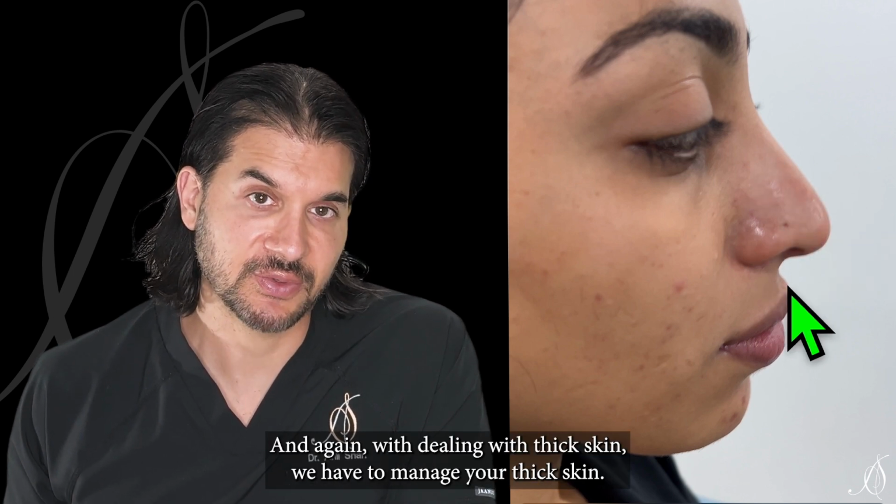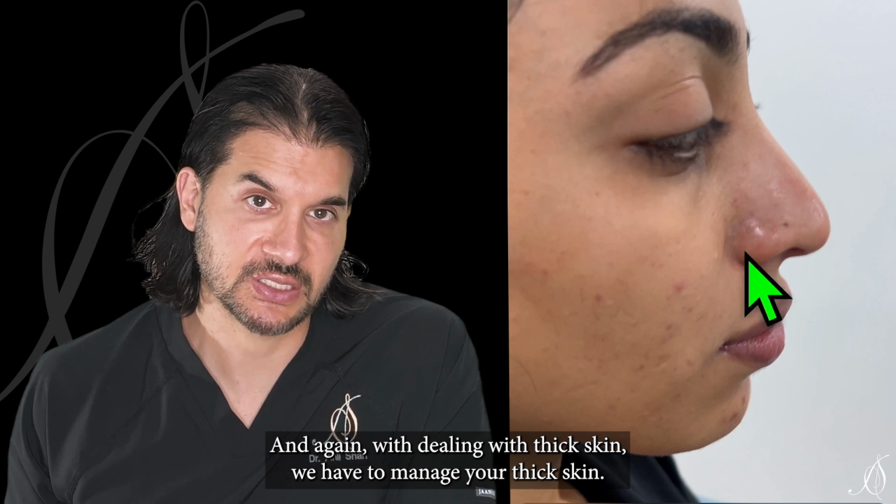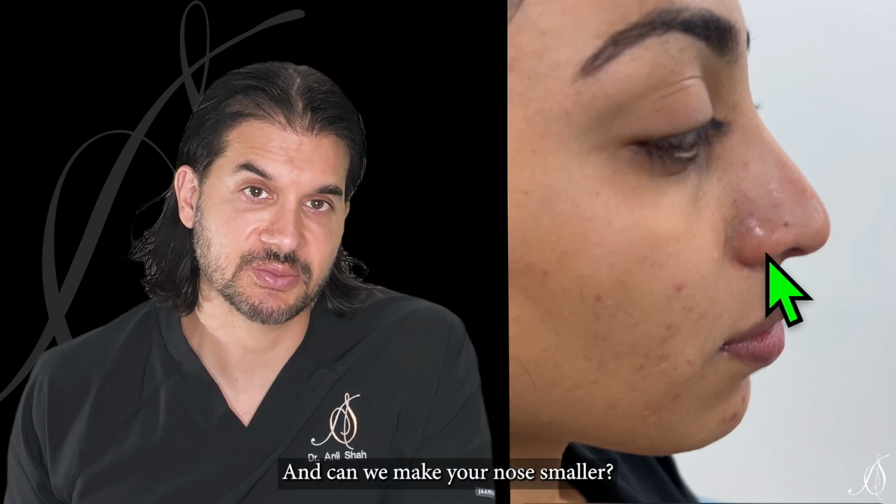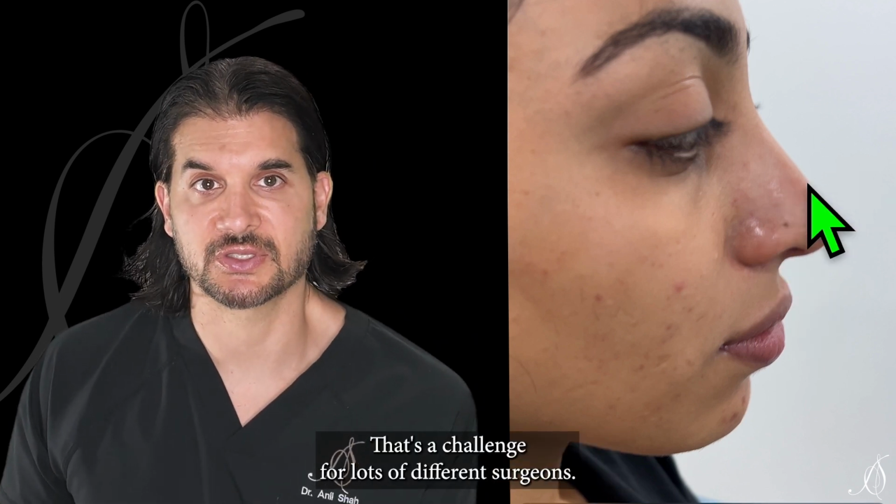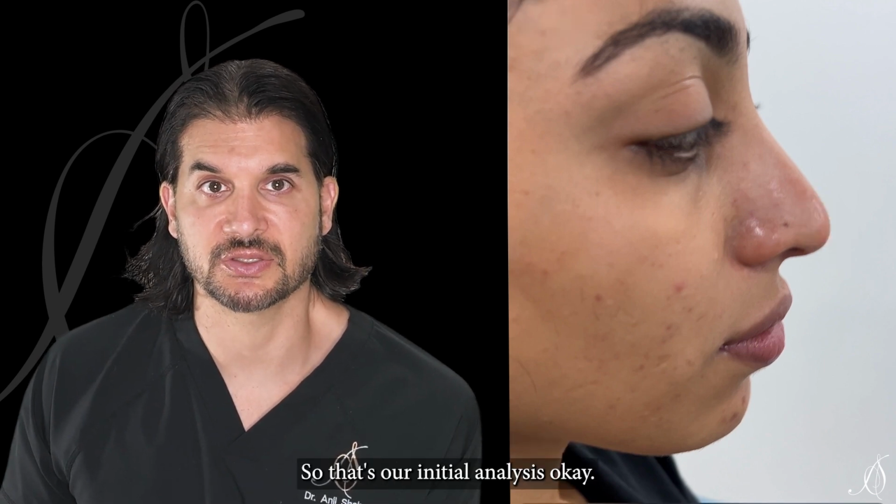And again, with dealing with thick skin, we have to manage her thick skin. And can we make her nose smaller? That's a challenge for lots of different surgeons. Okay, so that's our initial analysis.